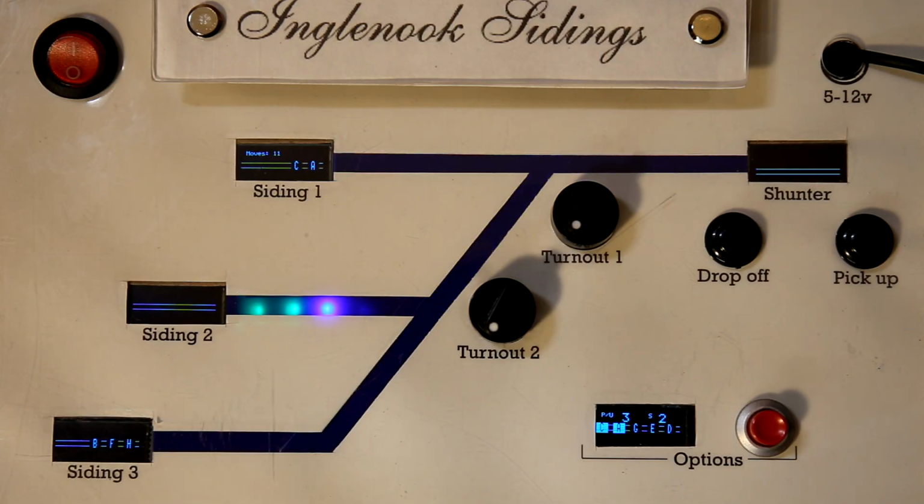I'm showing a demo version of the Inglenook Yardmaster in action. When one puzzle is solved, the Yardmaster will segue to another puzzle. Then it'll begin solving that, starting from the way things were left from the previous puzzle. The panel is animated using LED strips. I didn't use any fancy patterns. I used one color for the shunter and another for the wagons.